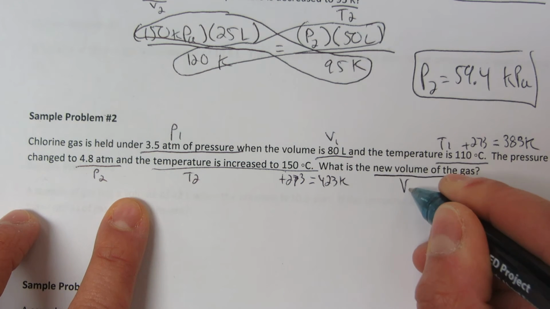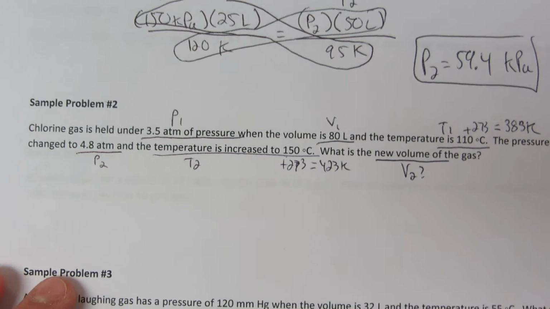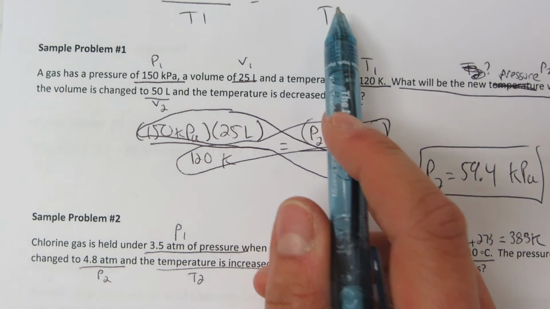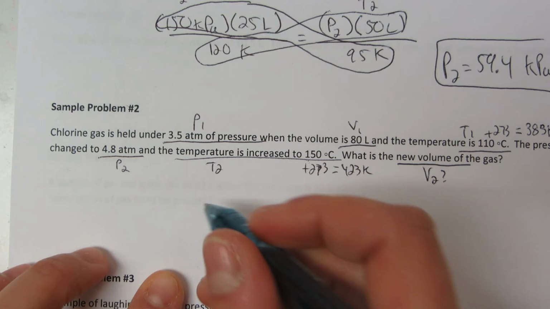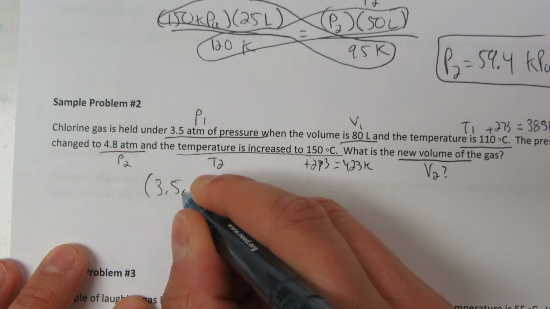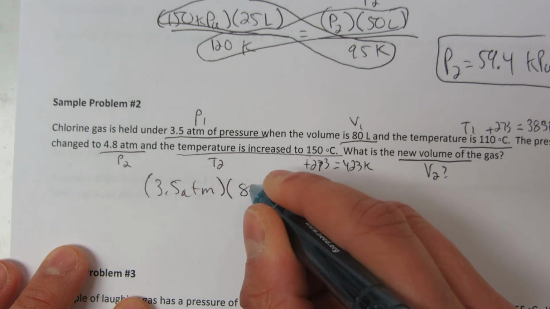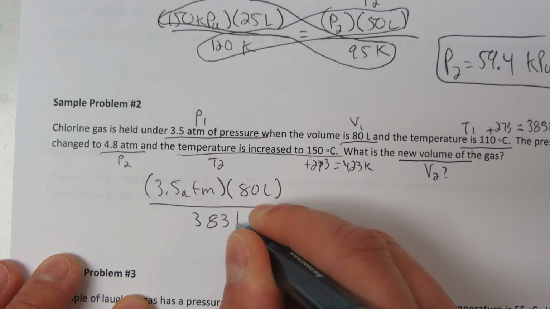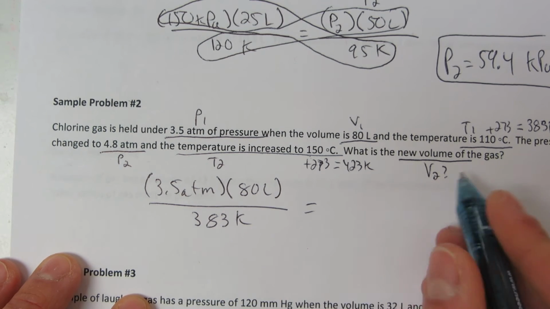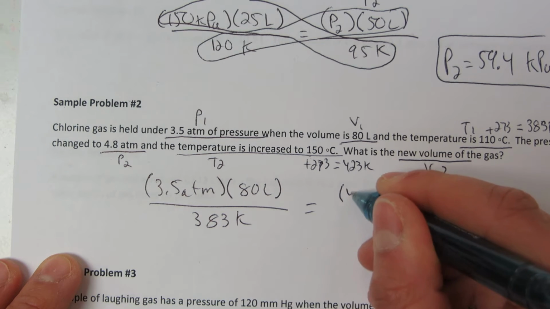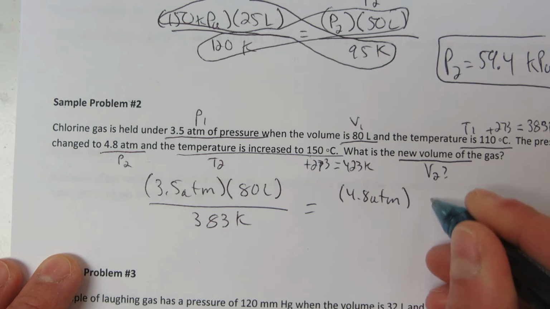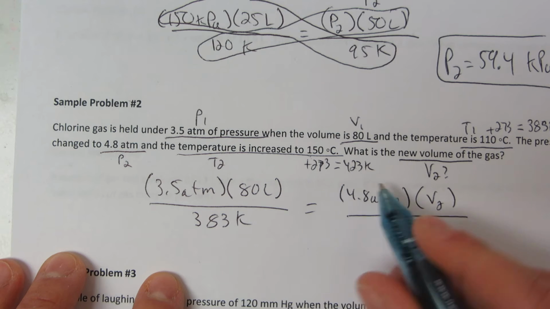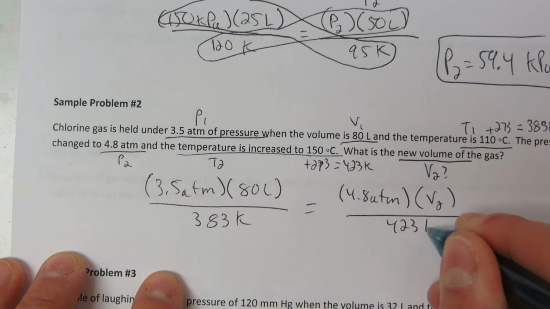It's asking what's the new volume. So our V2 is our unknown here. All right, so let's plug our numbers into the equation. So P1 V1 over T1 equals P2 V2 over T2. So P1, 3.5 atm times V1, 80 liters, over T1 in Kelvin is 383 Kelvin. That is equal to your new pressure. They gave us a new pressure of 4.8 atm. Volume 2, we don't know. We're going to solve for that. Over the new temperature, T2 in Kelvin is 423 Kelvin.